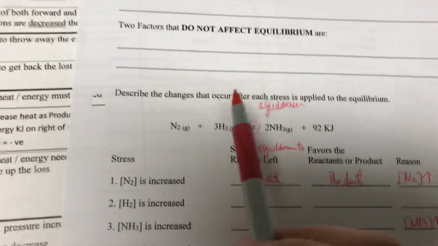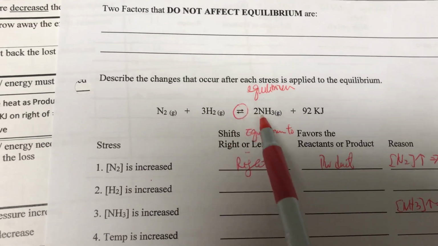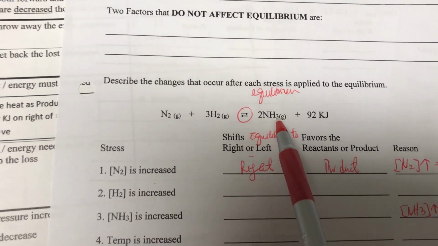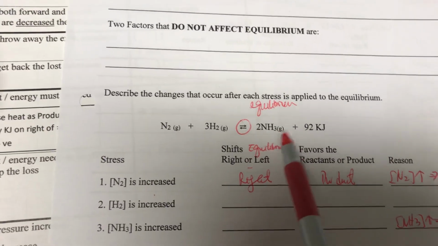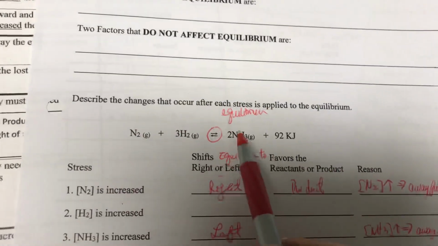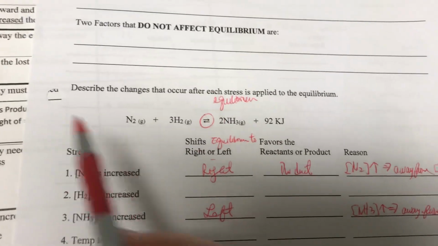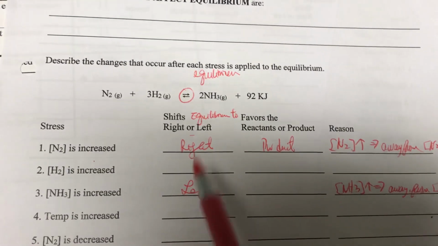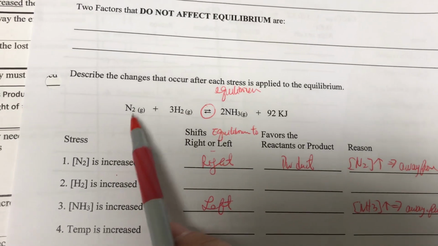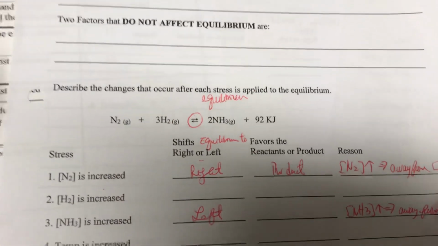If you look at this equation, NH3 is on the right-hand side of the equilibrium. So I don't want to stick on the right-hand side, I want to shift to the left-hand side. Because I shift to the left-hand side, I will favor forming more reactant, because my reactants are on the left-hand side.